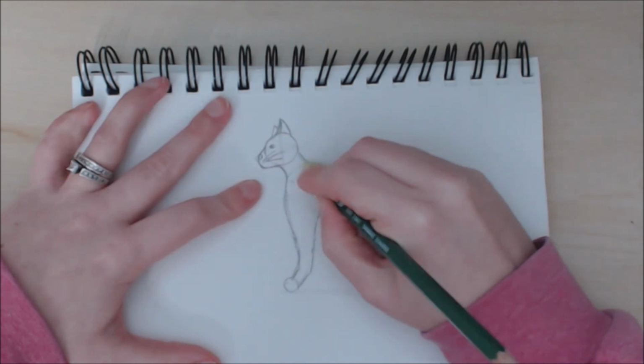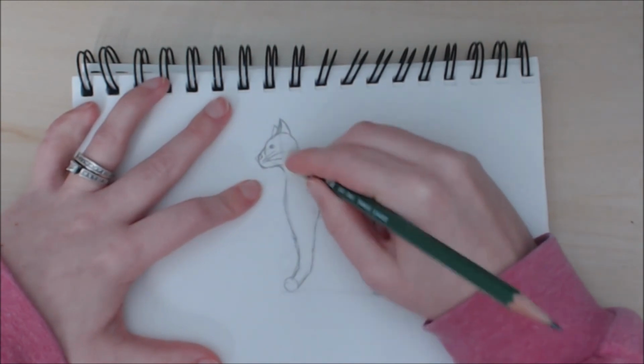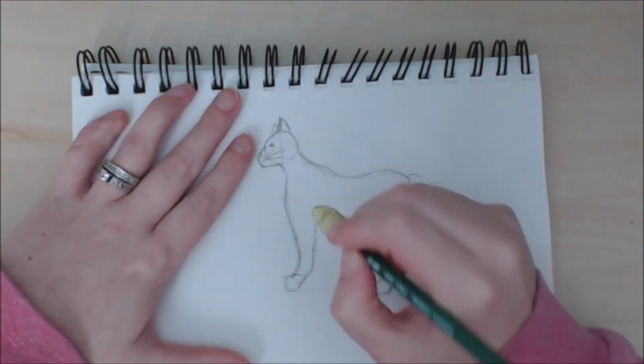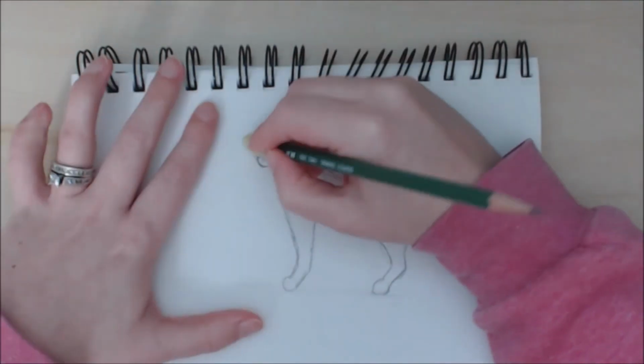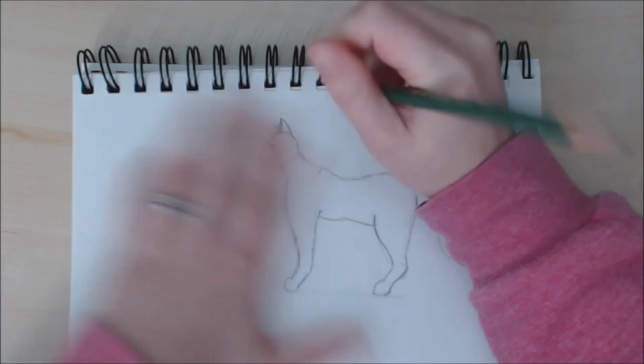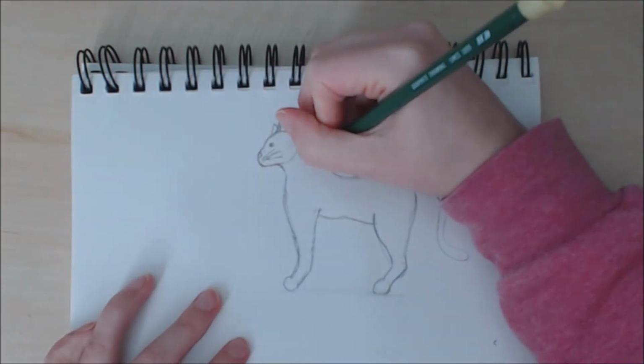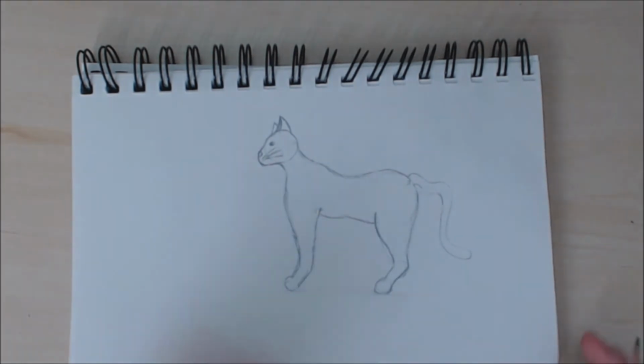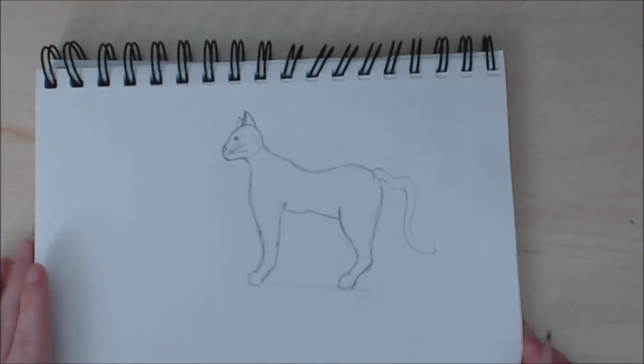Erase all those guide circles. And there's our side view of a cat.